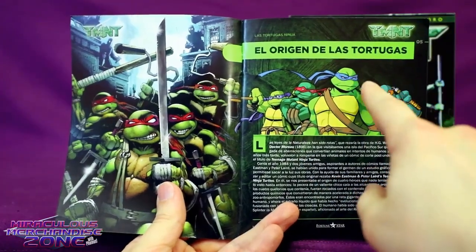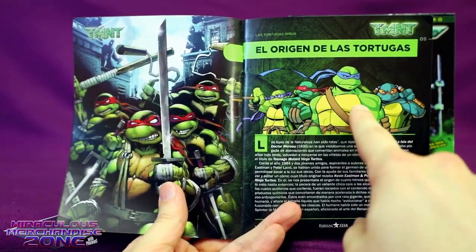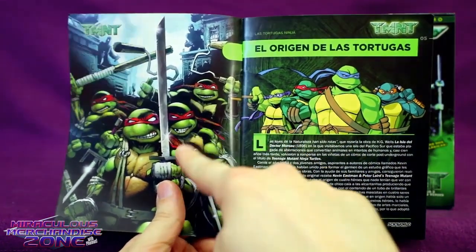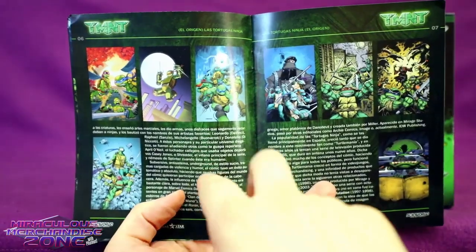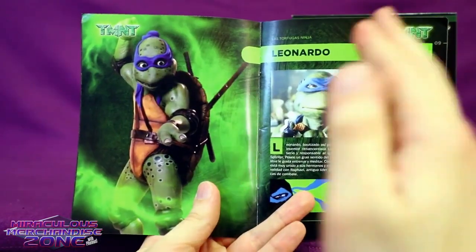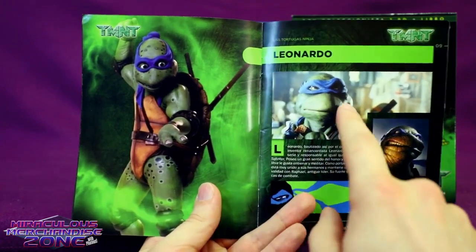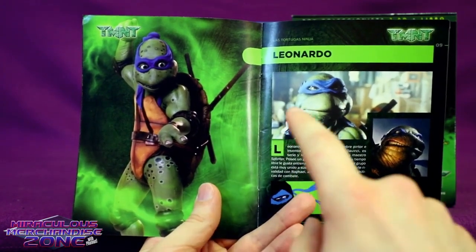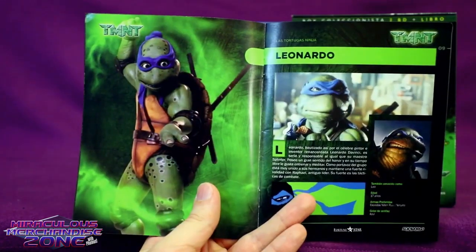So we got a story about the origin of the Turtles, which is the 2003 Turtles, of course. I mean, we do have the Mirage guys over here, but that's kind of strange. Then we got some pictures of various incarnations of the Turtles. Ugh, and then we have blown up pictures of the horrible Turtles 3 Turtles, and you get a nice comparison here next to the Jim Henson Turtles, which makes these look extra horrible.